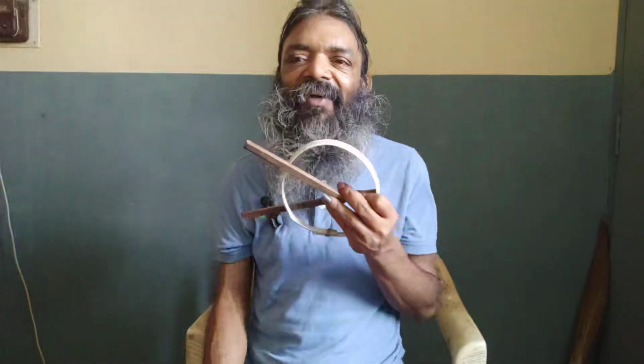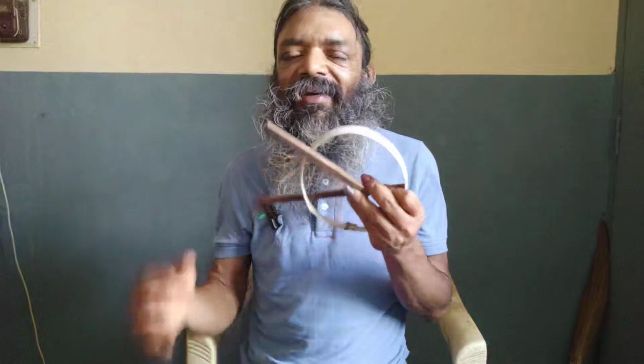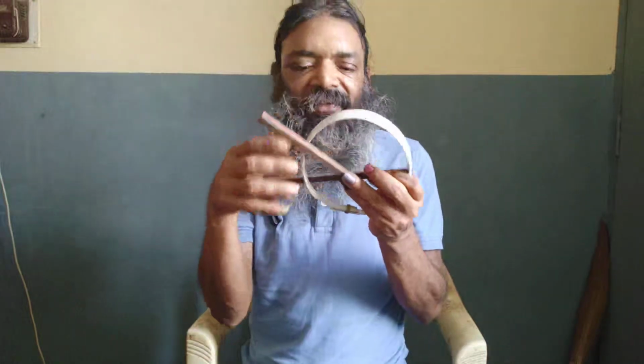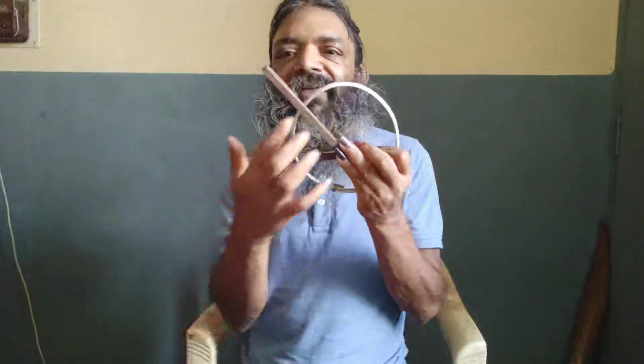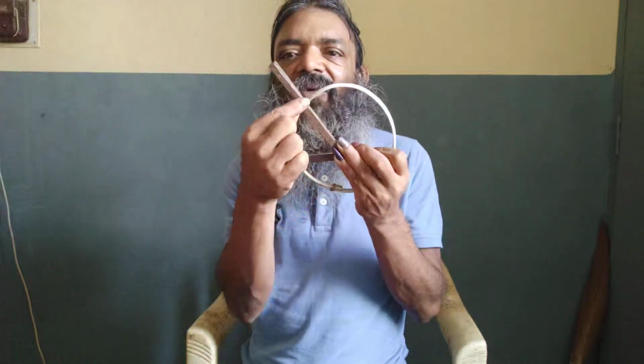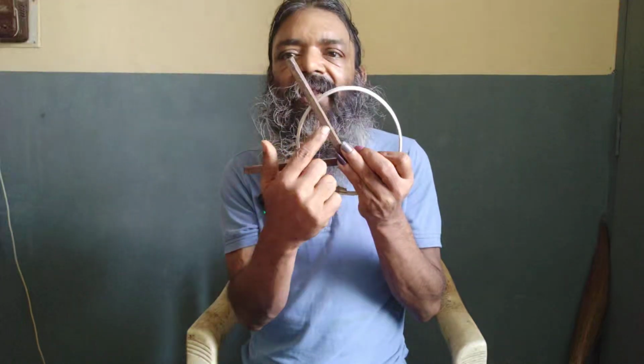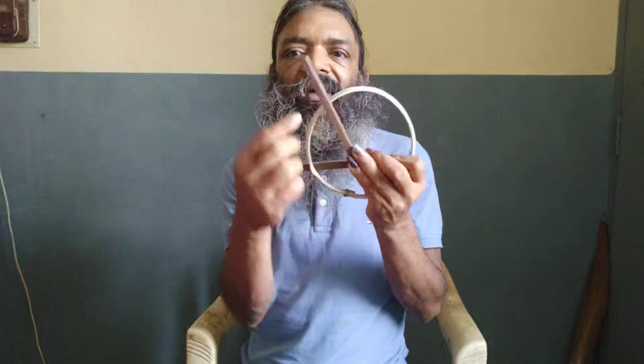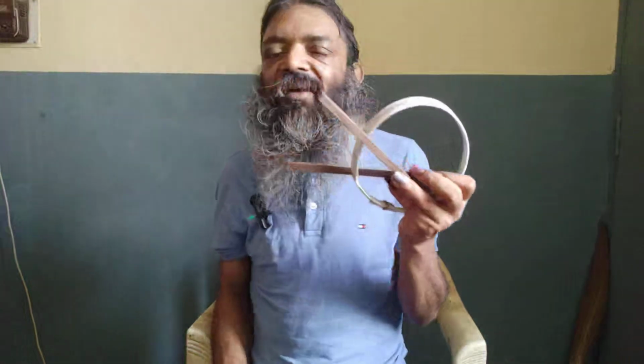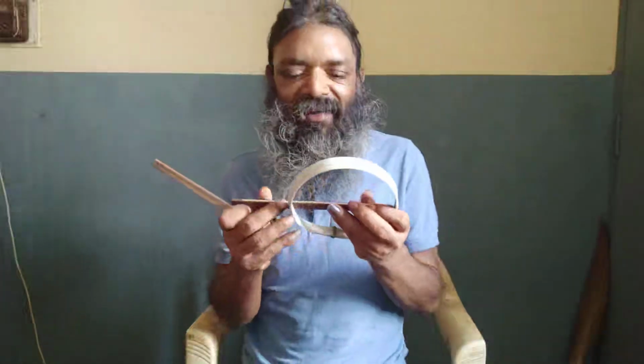Too much confusion, I believe. Okay, we'll try again. Consider this is the point, and then I move up. This point is x plus delta x. I make this bigger so that it will be more clear.